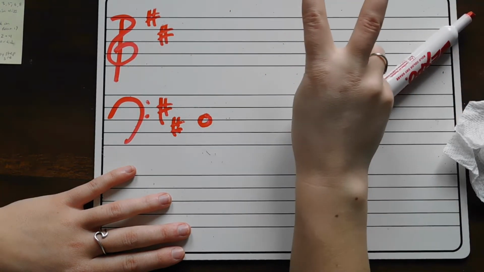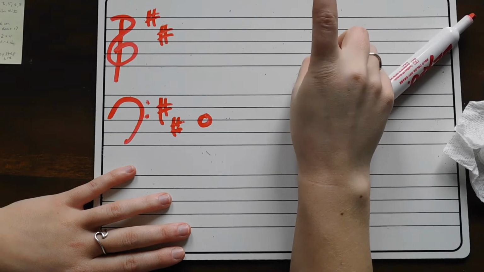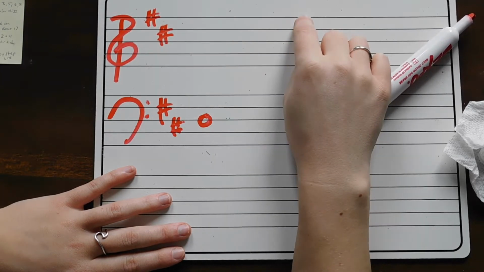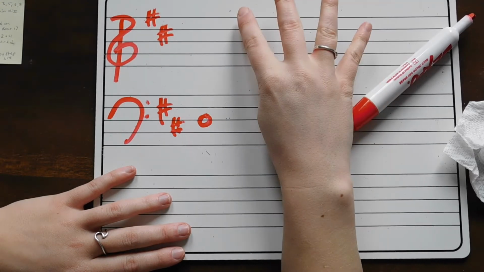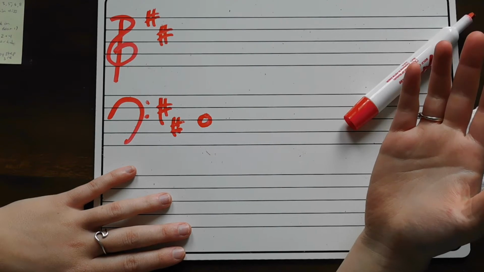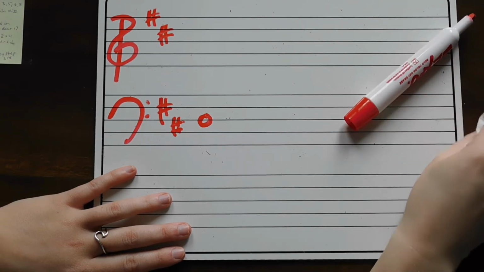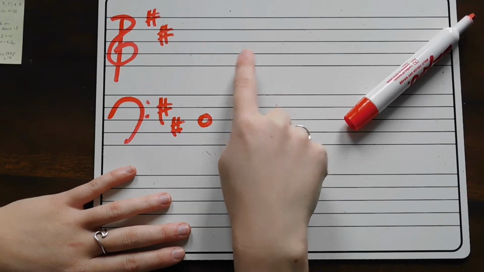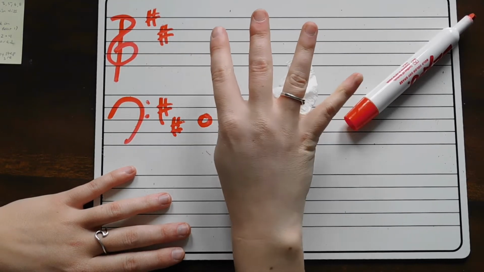So in second species, there was only one time that we could have a dissonance, right? That was only if it was a weak beat and it was a passing tone, right? Here we actually have 4 different possibilities to make a dissonance, which actually, again, is why third species is a little bit easier to write, okay? So I'm gonna go through an example of every single one of those 4 cases, okay?